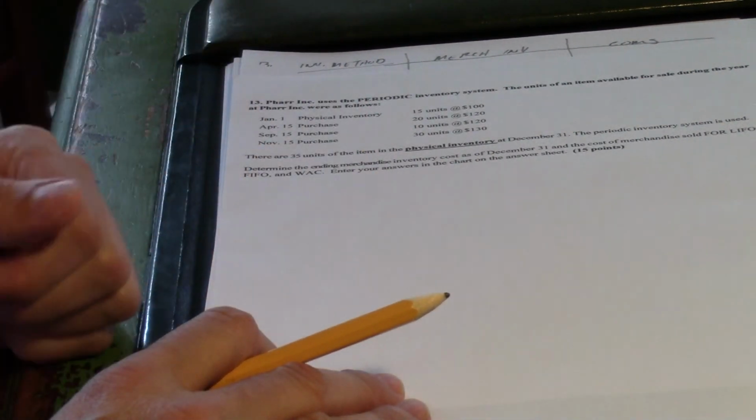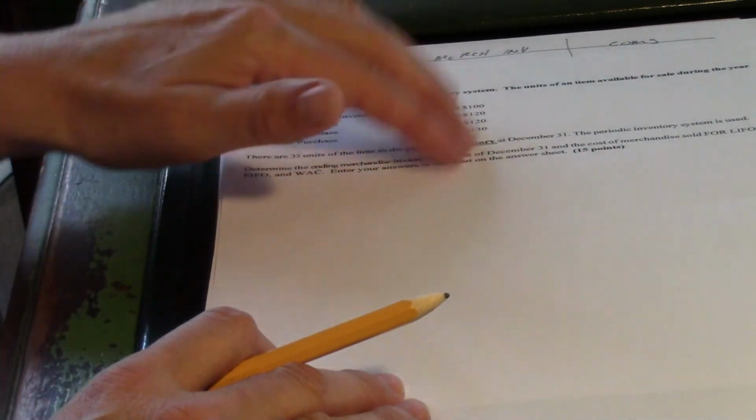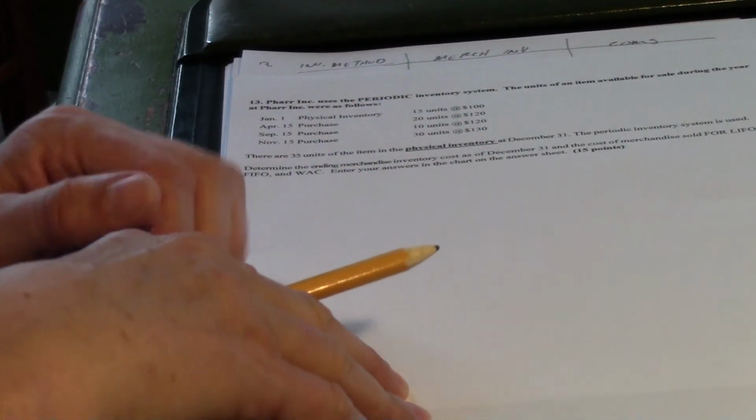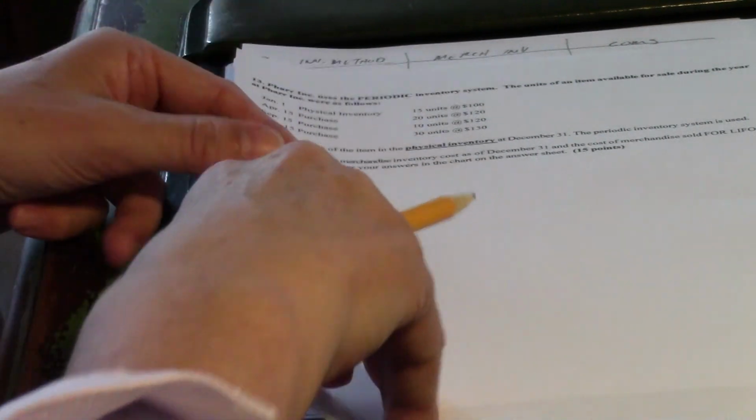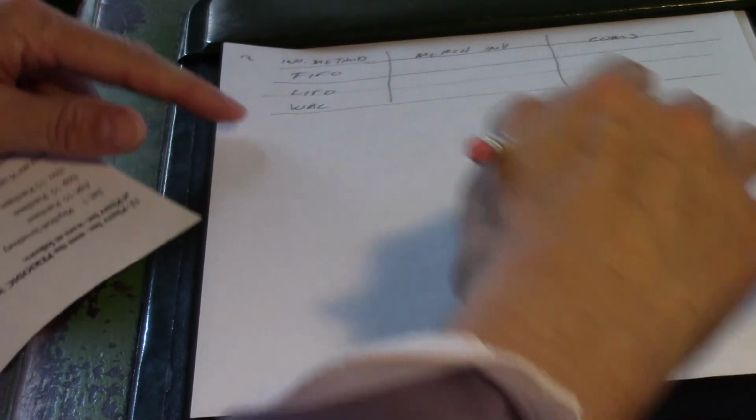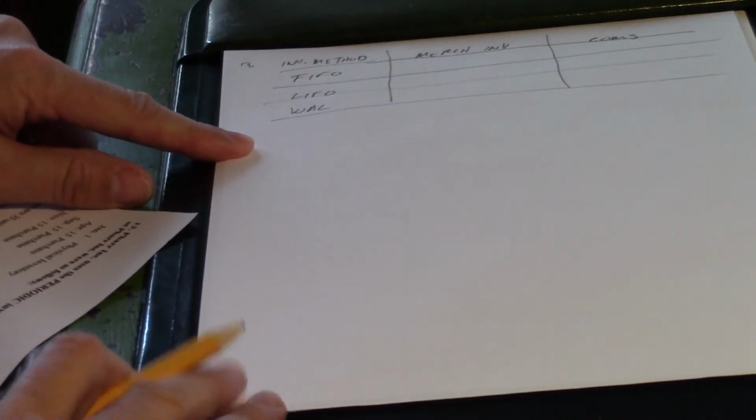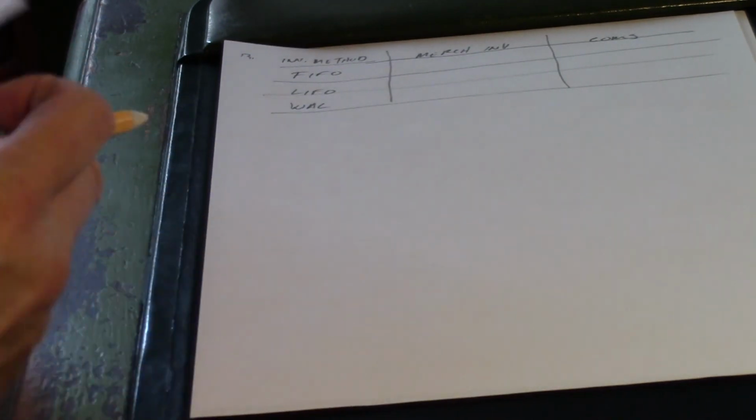We need to know how many units we had and how much we paid altogether for that. I like to sit down with my problem and work that out. On your exam, I would only expect you to fill in these blanks, but you'll have plenty of room for scratch paper, so you may want to do something like this.